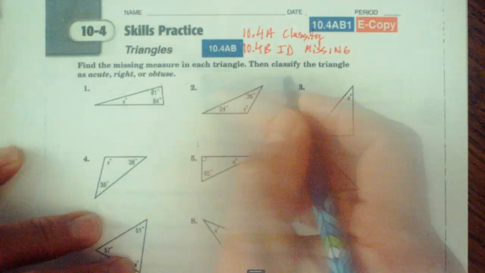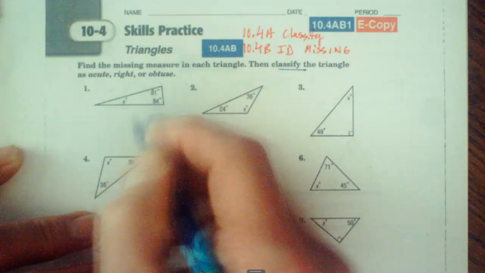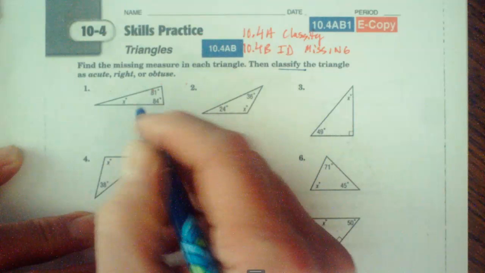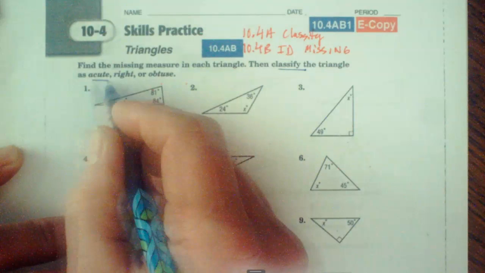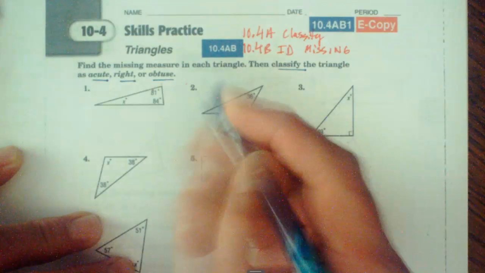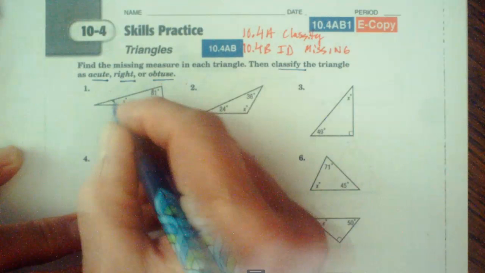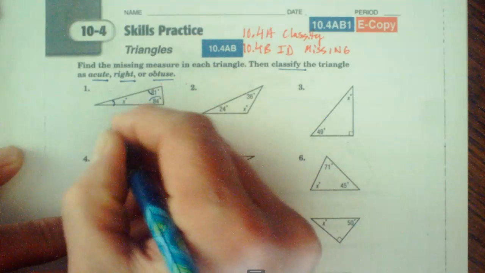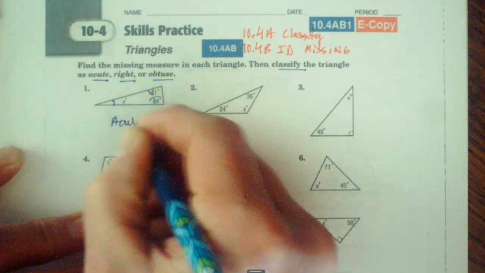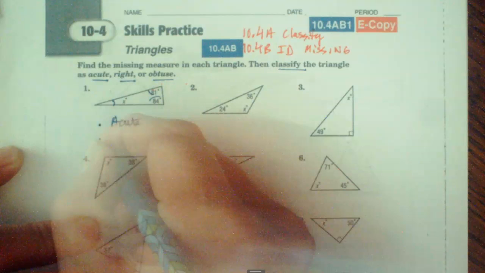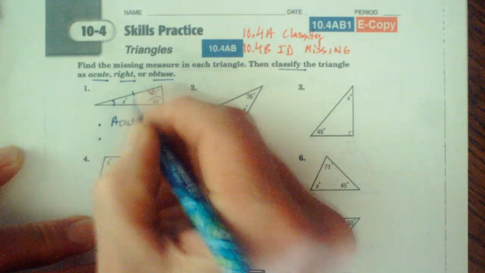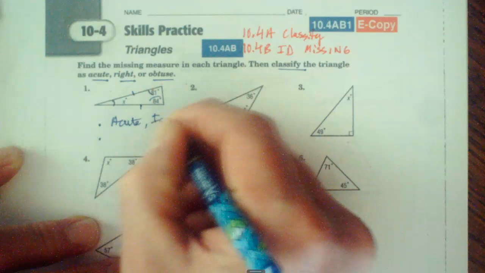First of all, we're going to classify the triangle. Looking at this triangle here, is it acute, right, or obtuse? Well, it's got three acute angles here. They're all less than 90, so this guy here is an acute triangle. And we can also say that it's an acute isosceles if you want to. They didn't give us those choices, but these two sides are the same, so we'll call it acute isos.